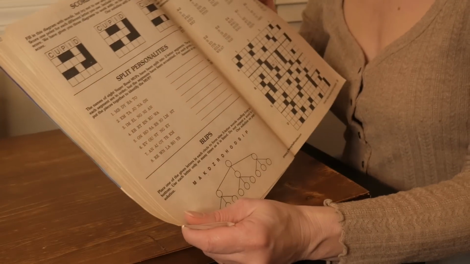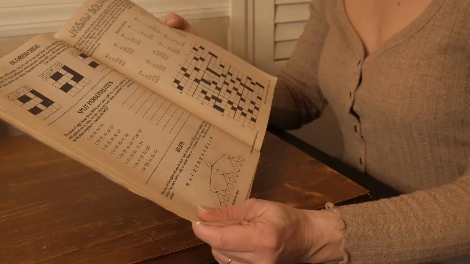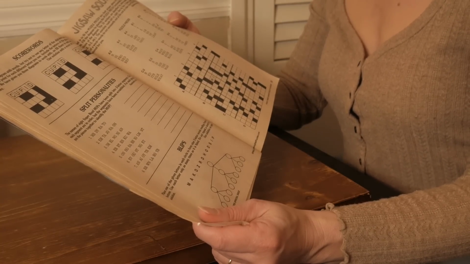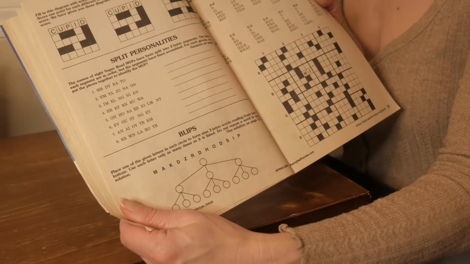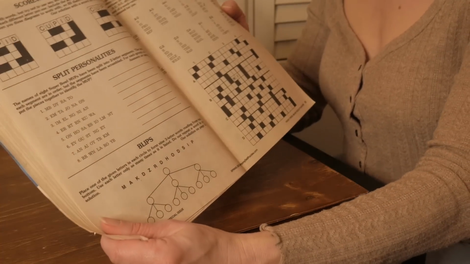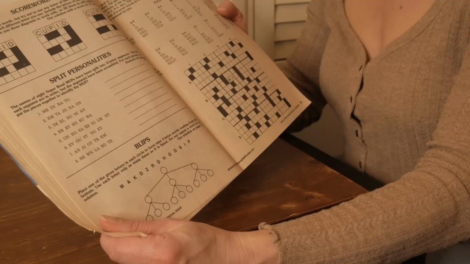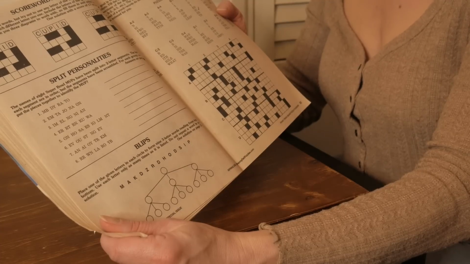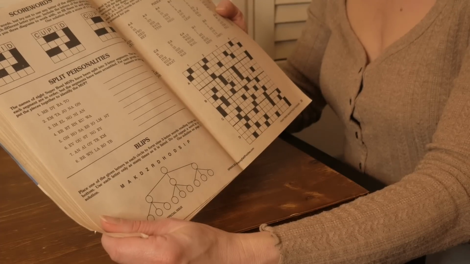Let's see, the second one says Joe Namath. I got that one. Okay, and then this one down at the bottom is called Blips. It says place one of the given letters in each circle to form 9 3-letter words reading from top to bottom.